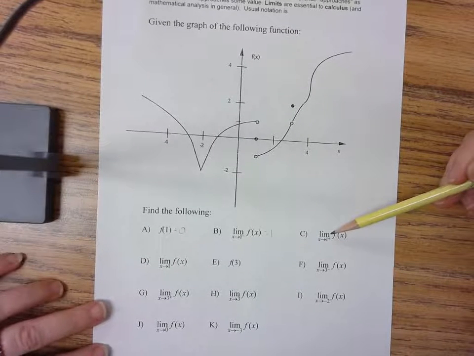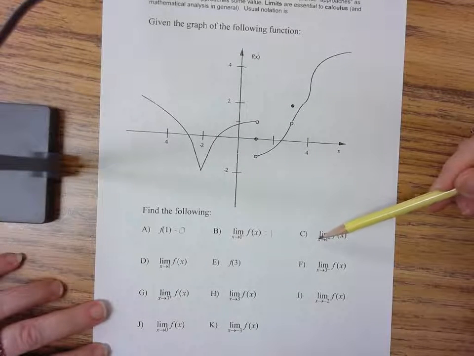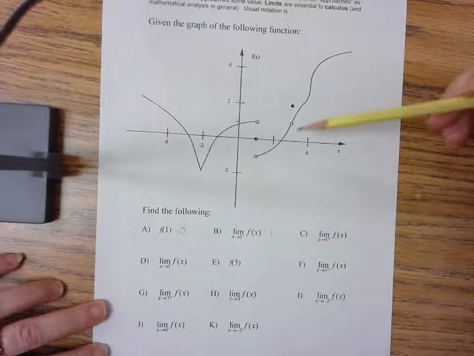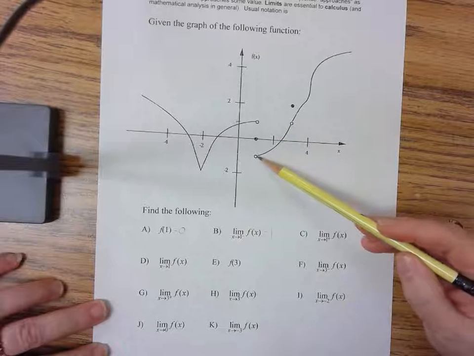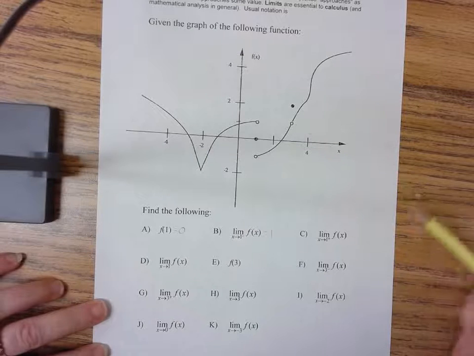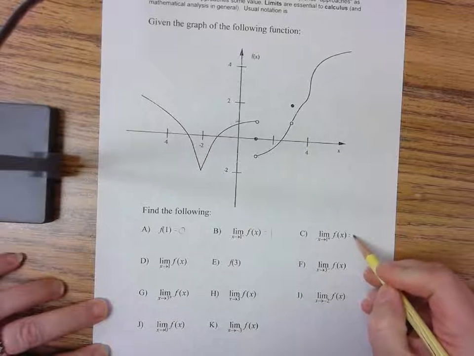C. Almost the same thing, but it's asking what is it approaching. The limit is approaching from x approaching 1 from the right. Well, here's 1 from the right. You're following this line. Where is that approaching? Well, that's approaching negative 1.